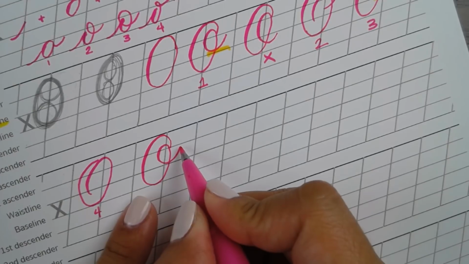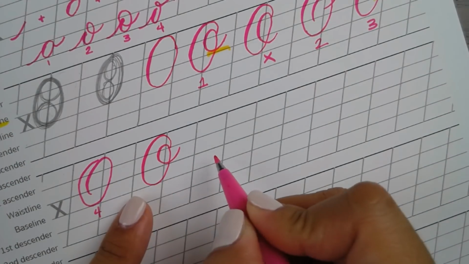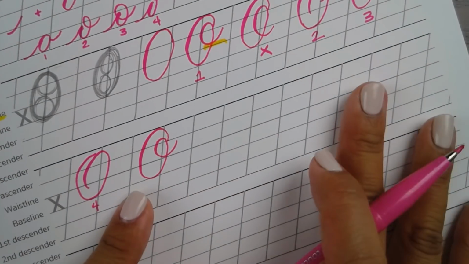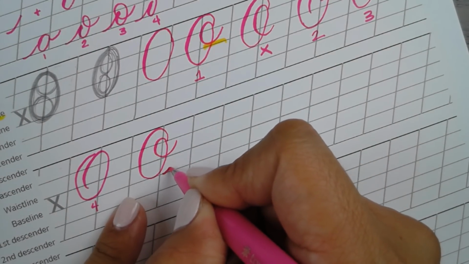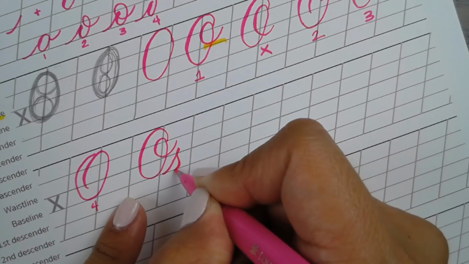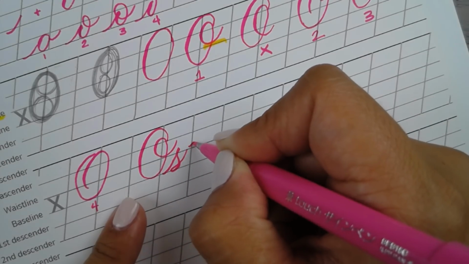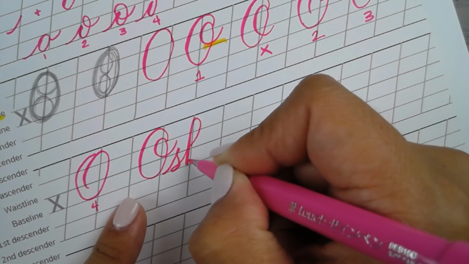And because my next letter, I'm going to write the name Oscar, and this one was with a K actually. So because I'm ending up here, I'm going to start down below with my entrance stroke for my S, and then proceed as usual.